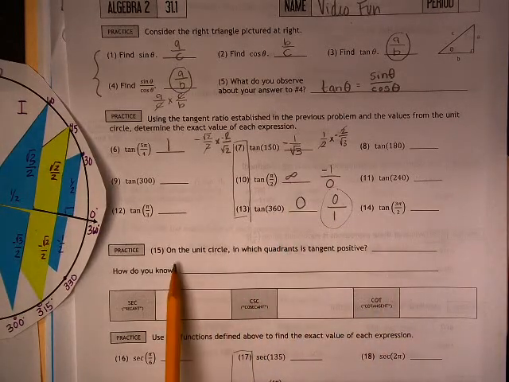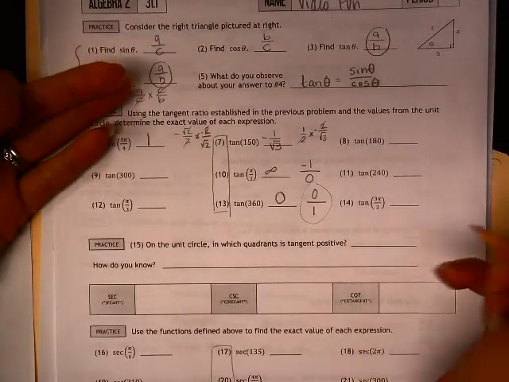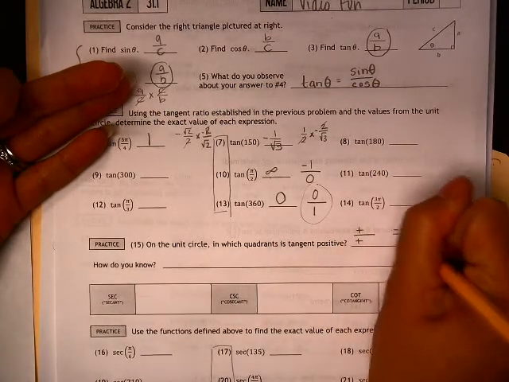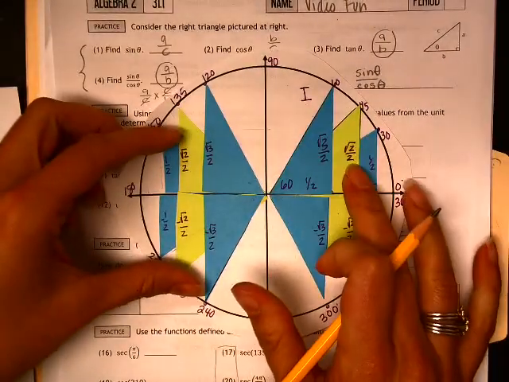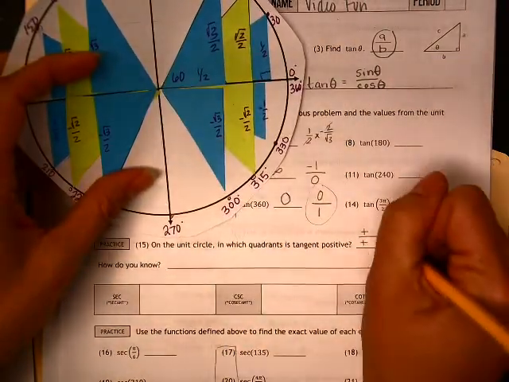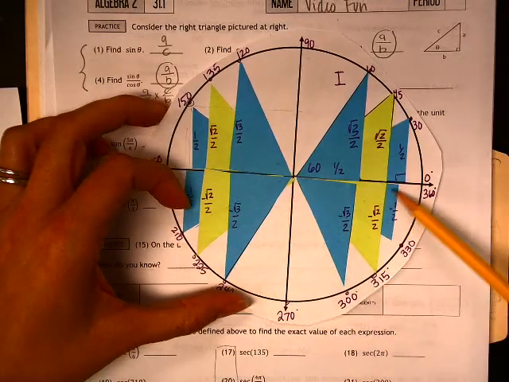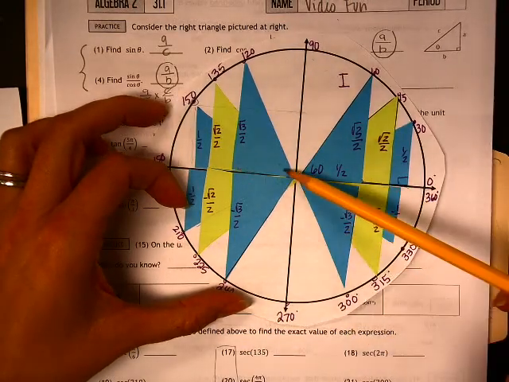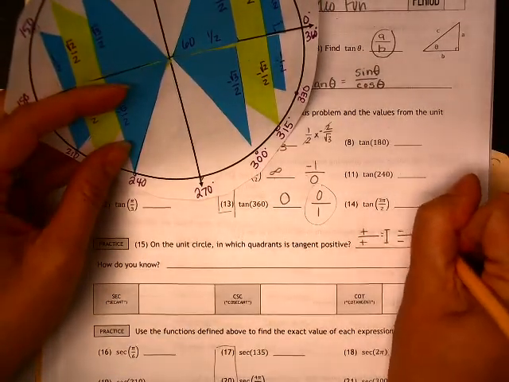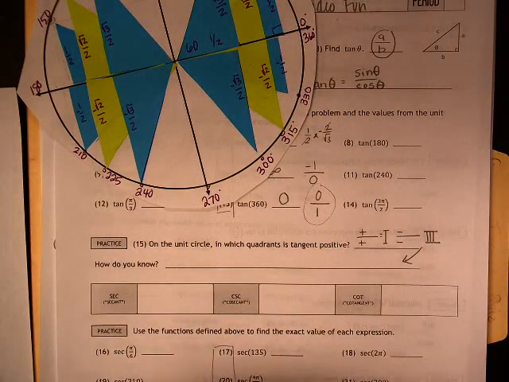So it says on the unit circle, in which quadrants is tangent positive? So tangent being positive, we need to have a positive over a positive, or we would have a negative over a negative. So we're really looking at which quadrants both the sine and the cosine are positive, which is in quadrant 1, or negative. We have negative, negative. Now remember, over here we have a negative but then a positive. Over here we have a negative and then a positive. But only in this quadrant, quadrant 3, do we have a negative and a negative. So that is why we know that those two are there.